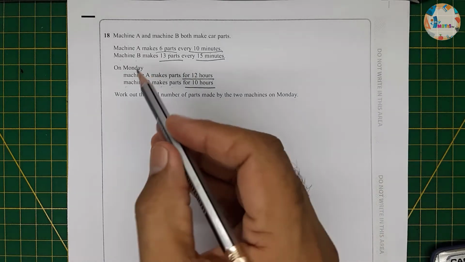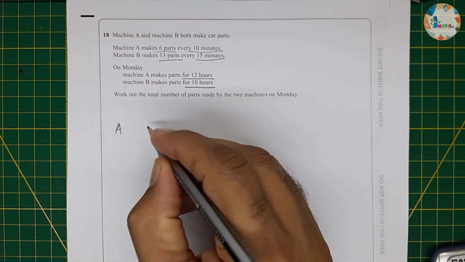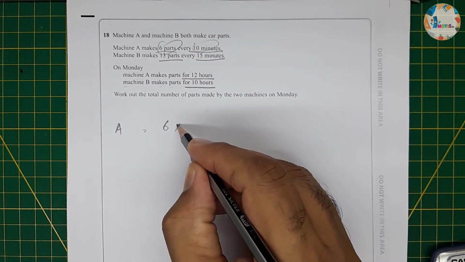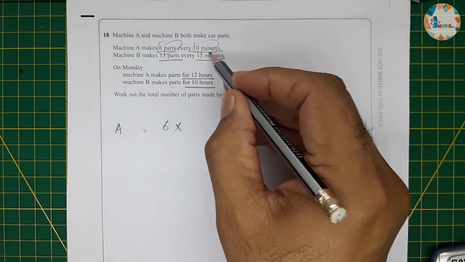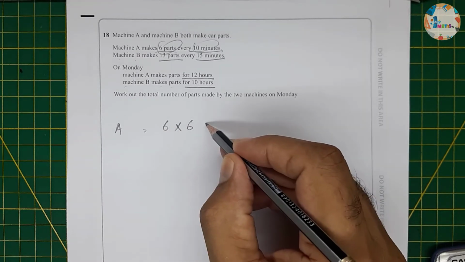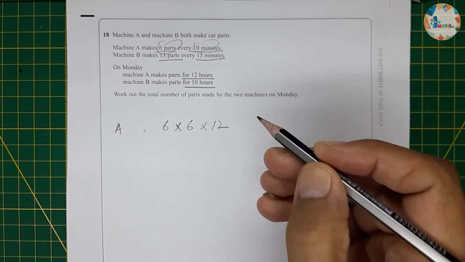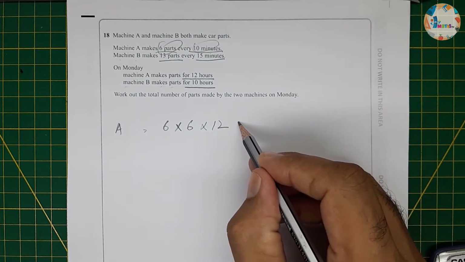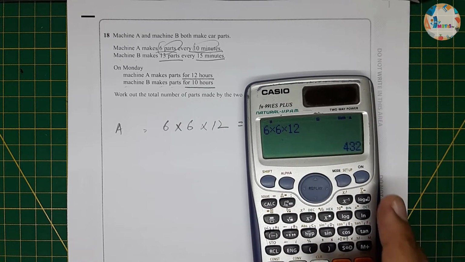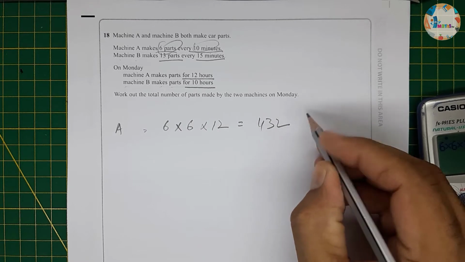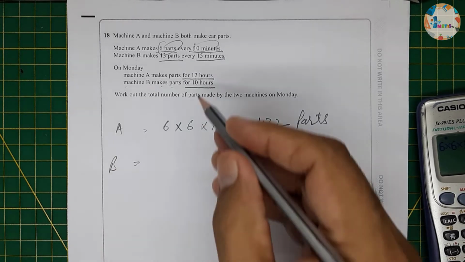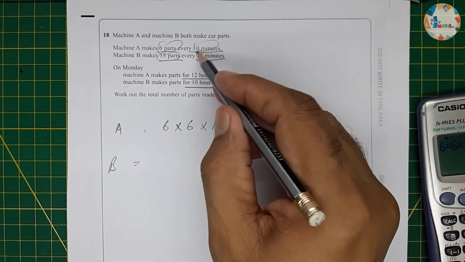So for this question, machine A is making 6 parts for every 10 minutes. So in 1 hour it will be 6 tens, so 60 parts, and working for 12 hours. So this will be the number of parts made in 12 hours by A, and this will be 6 into 12 into... equal to 432 parts.